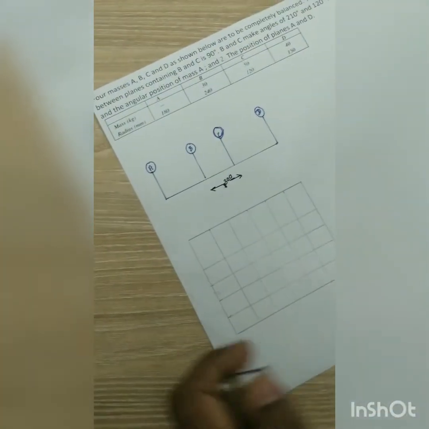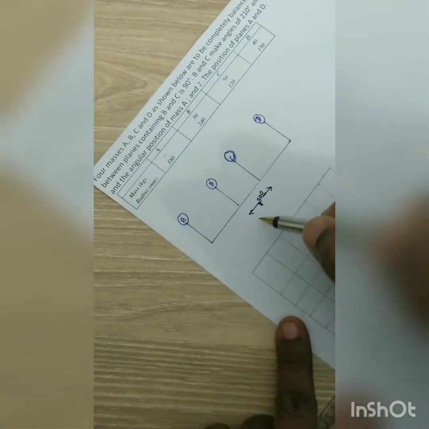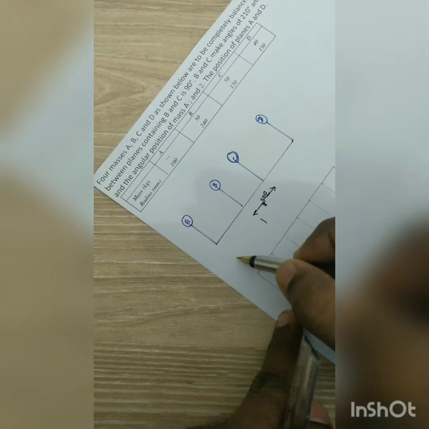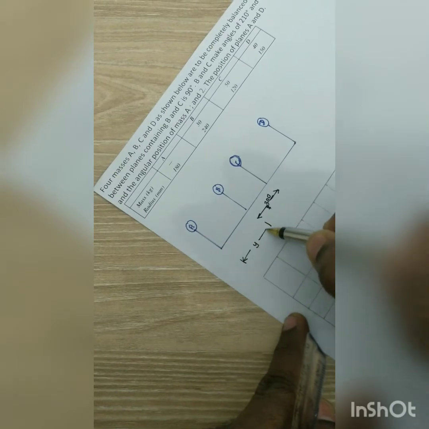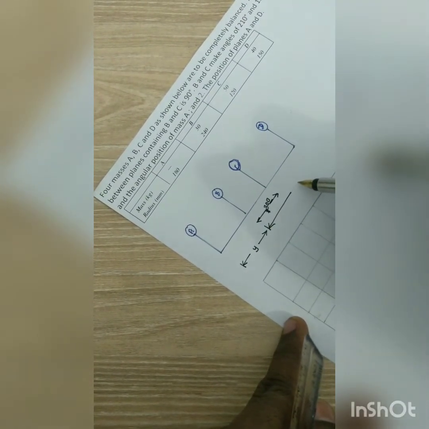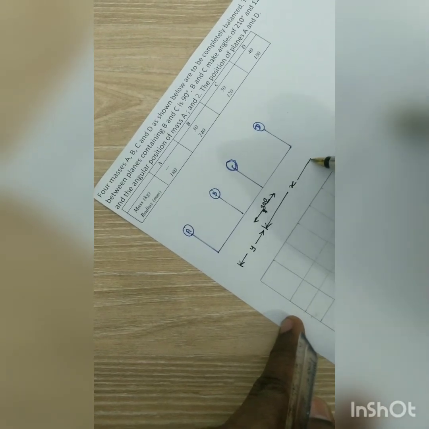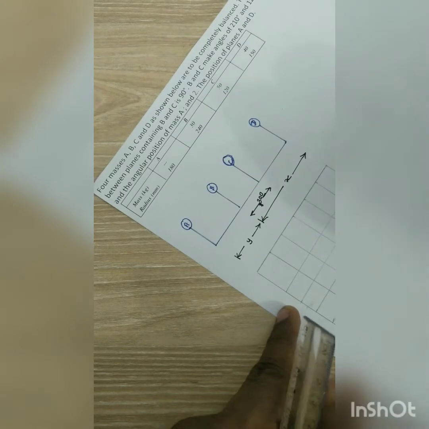And the other distances, from B to this one, are unknown, so we take it as Y, and this B to D is also unknown, so take it as X. Only the distance between B and C is given in the question.